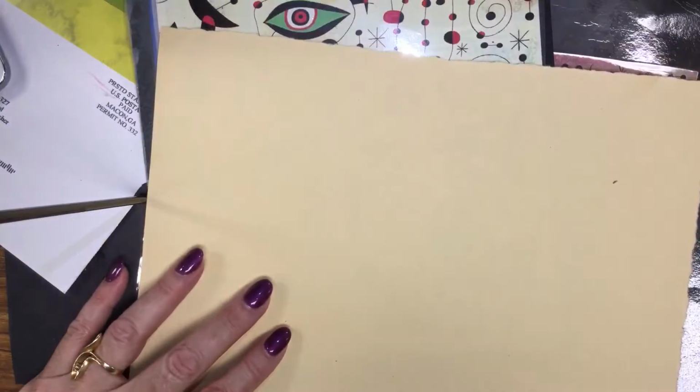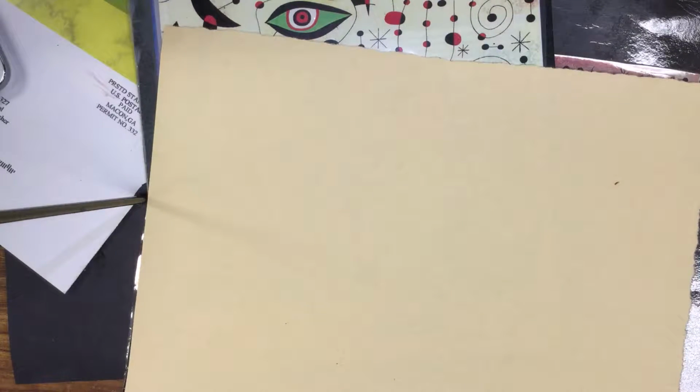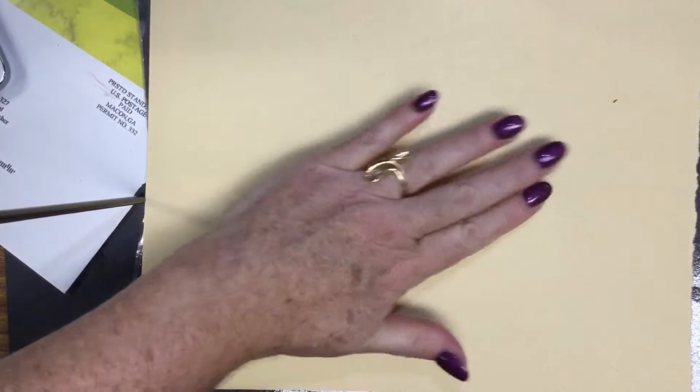So the first thing we're going to do is take a dark color, and I'm having the kids today use oil pastels, and I told them they can take a dark oil pastel, and we're going to make a large freeform shape in the middle of our paper.